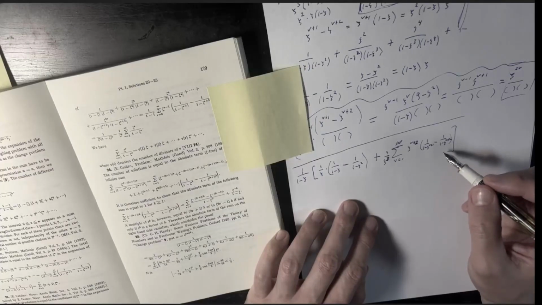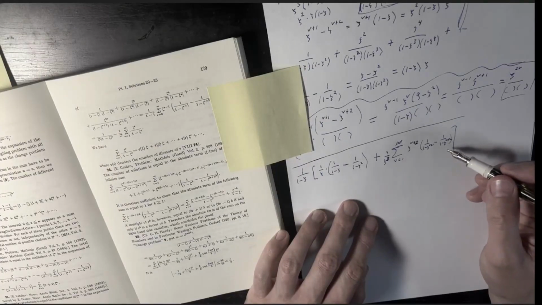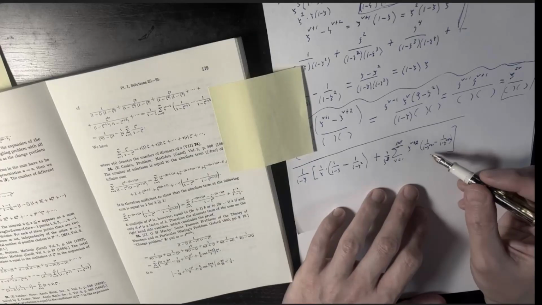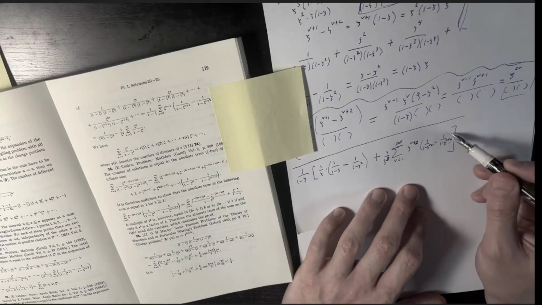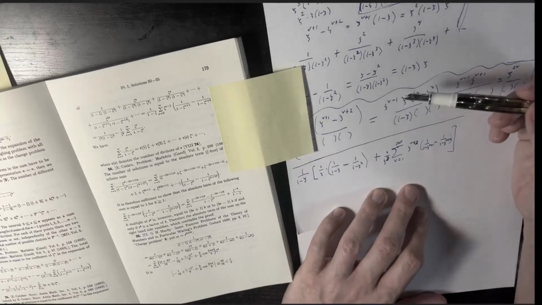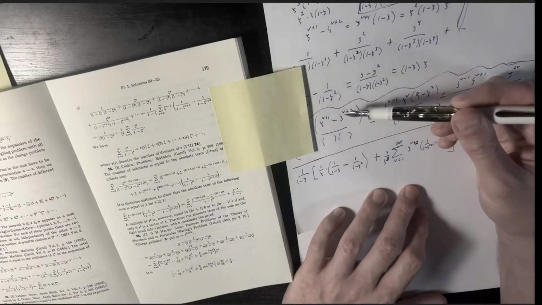And then, because ordinarily when you add these, which we've done like 3 times today, you get this.